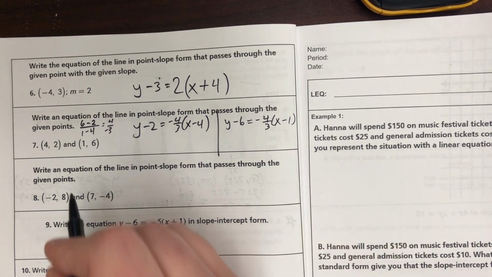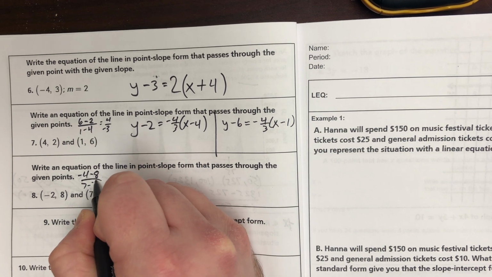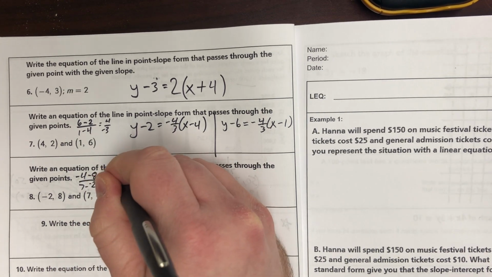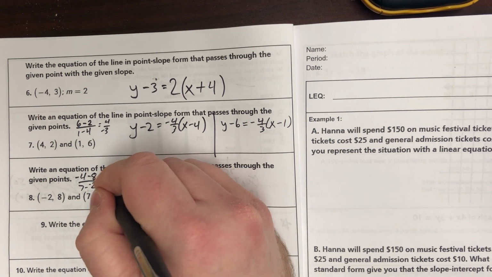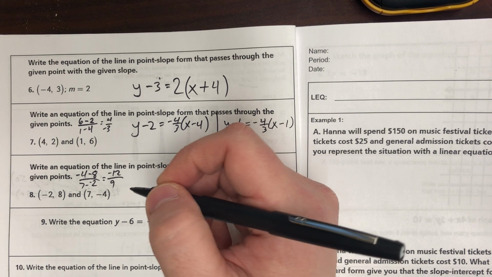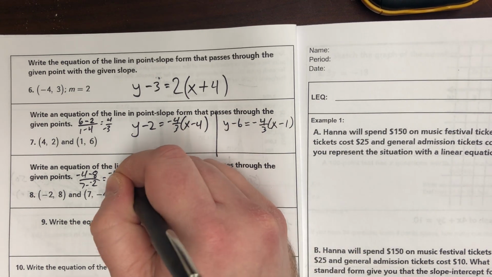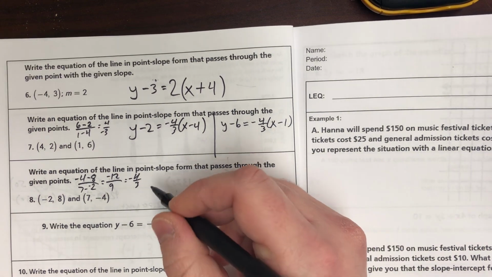So same thing with this one, negative 4 minus 8 over 7 minus negative 2. Well, negative 4 minus 8 is negative 12. 7 minus negative 2 is 9. So negative 12 ninths. I wouldn't mark you wrong for not simplifying it. Simplify it. So I can divide them both by 3 and get negative 4/3. You know, our calculator simplifies these things for us.